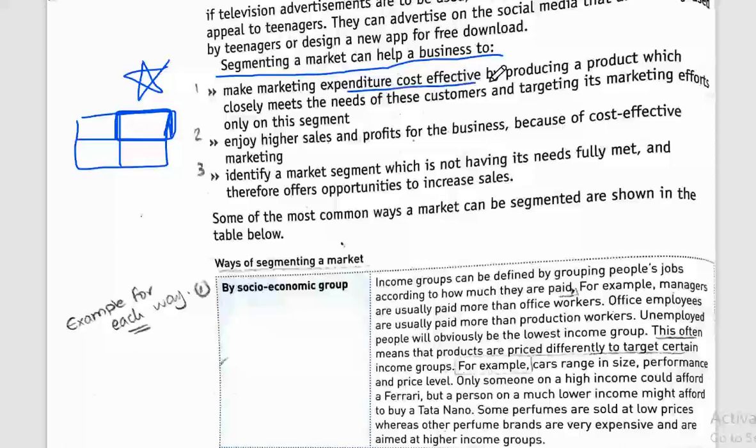The costs are effective, and I'm just producing a product over here that is definitely going to meet the needs and wants of the customers in this group, who have similar characteristics and interests. And that's how our marketing efforts are going to be only for this segment. And also, if I did that correctly, if I understood the needs and wants of the customers specifically in this segment, definitely I will enjoy higher sales and profit for the business because of the cost effective marketing that I did in point number one.